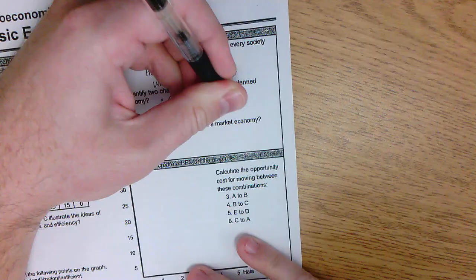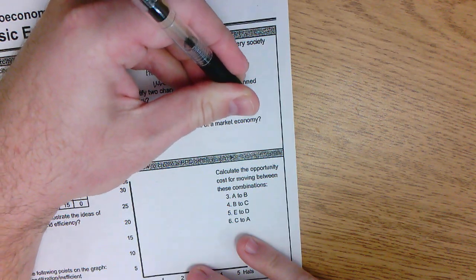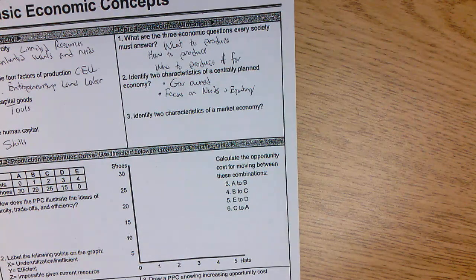And we'll say equity, right? If we're looking at what we would call like a communist or socialist society.